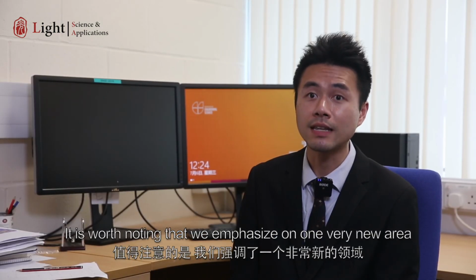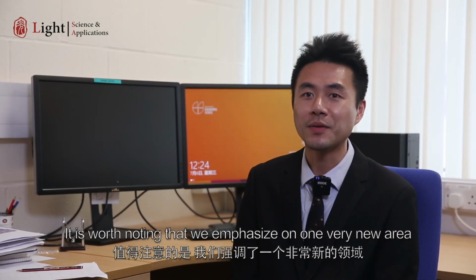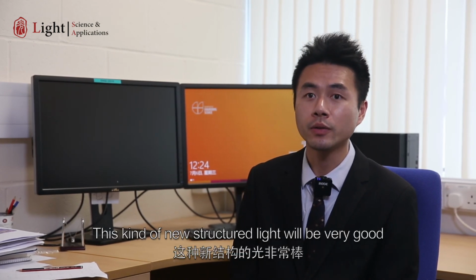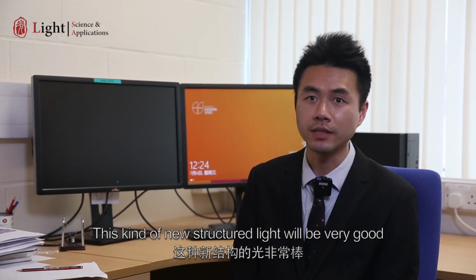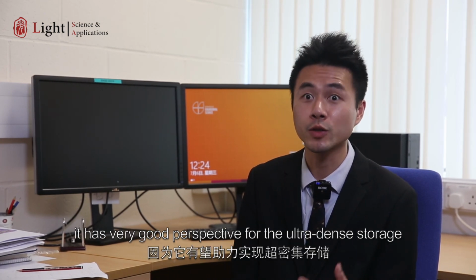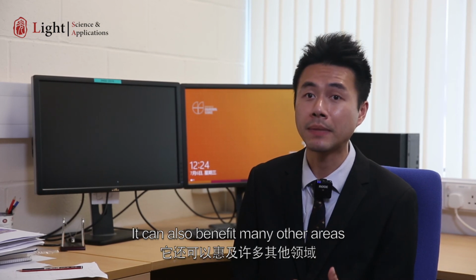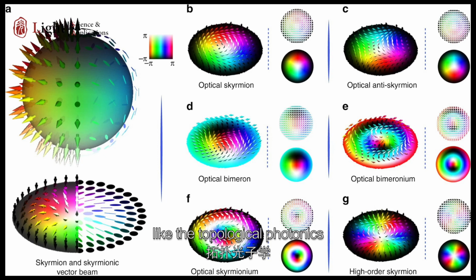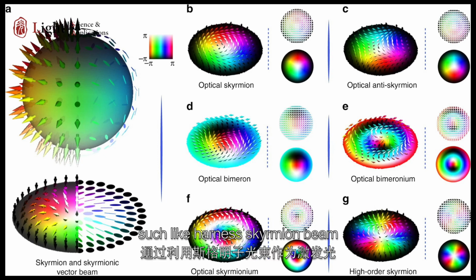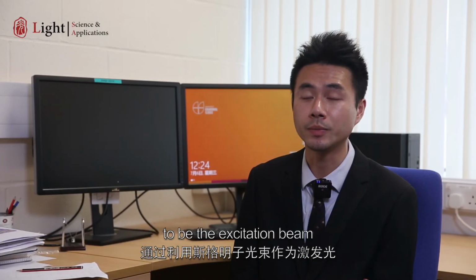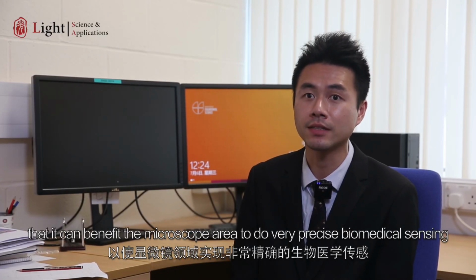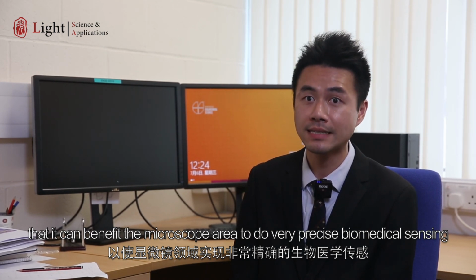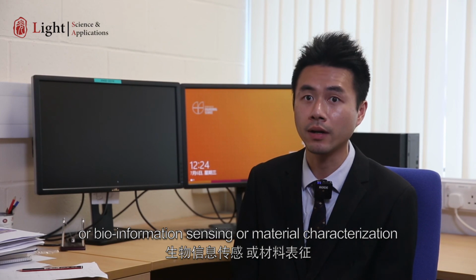It is worth noting that we emphasize one very new area, which is called optical skyrmions. This kind of new structured light has very good prospects for ultra-dense data storage. It can also benefit many other areas, such as fundamental physics like topological photonics, and even some imaging areas, such as harnessing the skyrmion beam as the excitation beam. Then it can benefit the microscopy area to do very precise biomedical information sensing or material characterization.